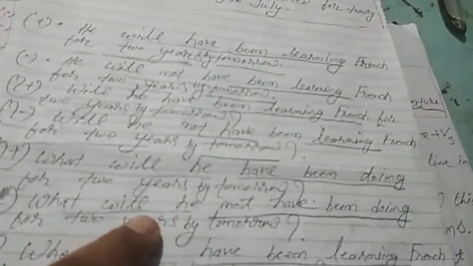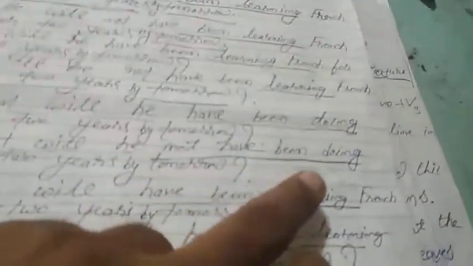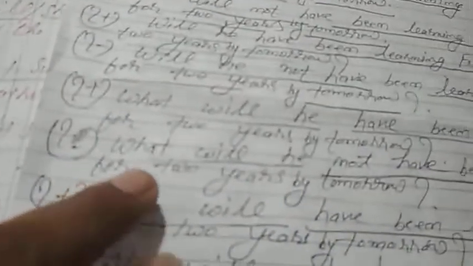Now again negative, so just add not after the subject or the auxiliary verb. Both are allowed. If you add not after the auxiliary verb, it is used in spoken English, but if you use it after the subject, it is used in written English. So, what will he not have been doing for 2 years by tomorrow?